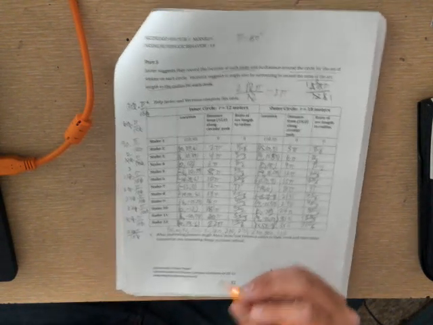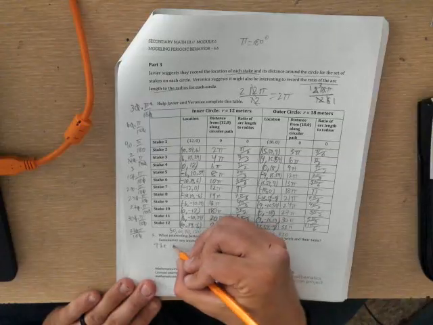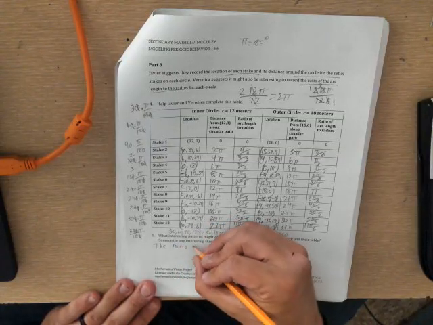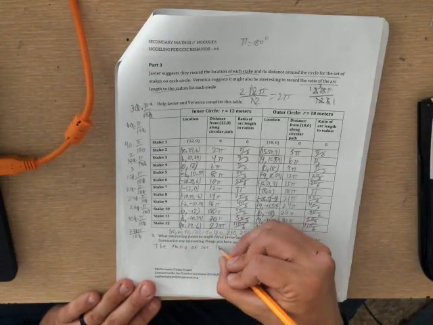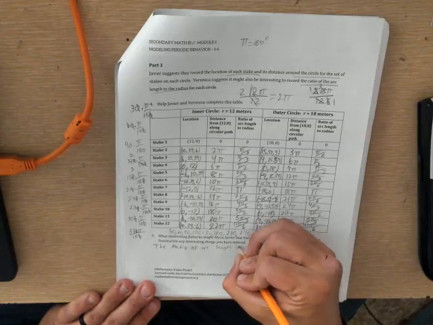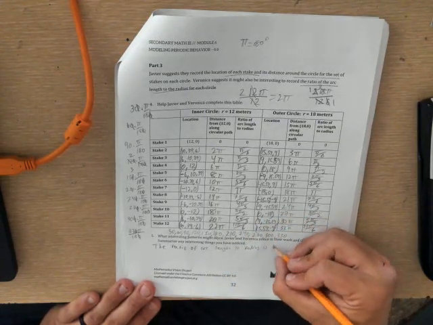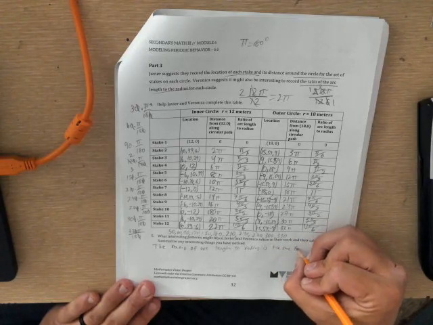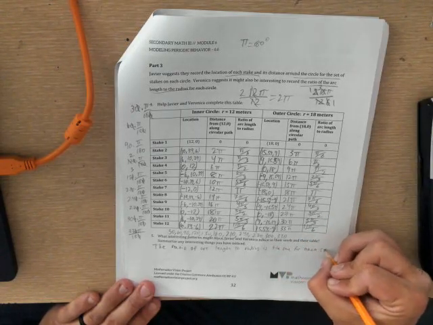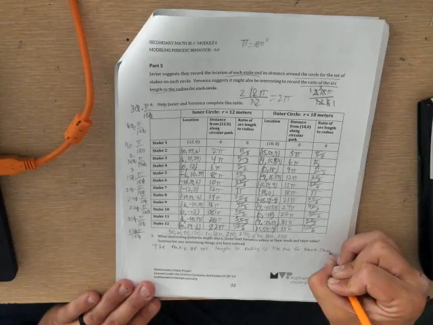So we should notice that the ratio of arc length to radius is the same for each stake because it's equally around.